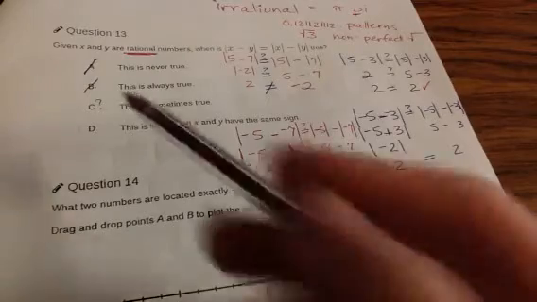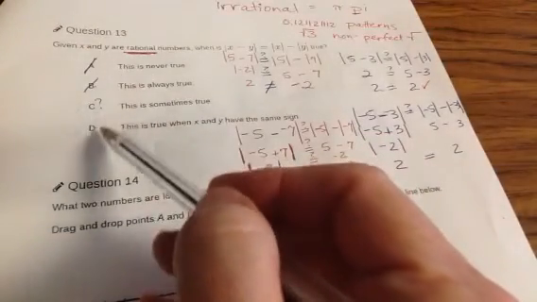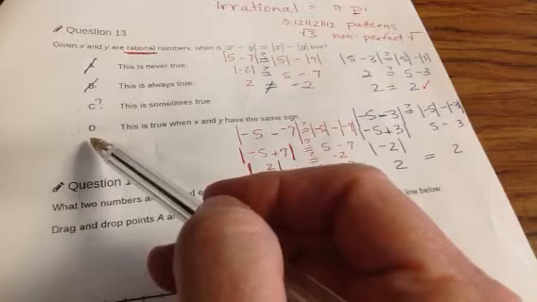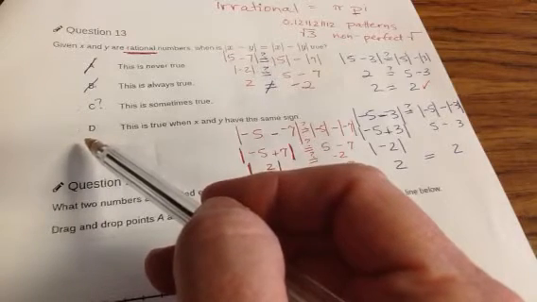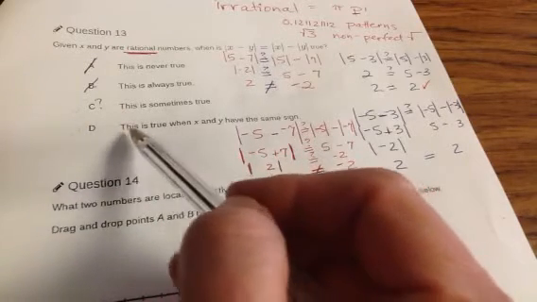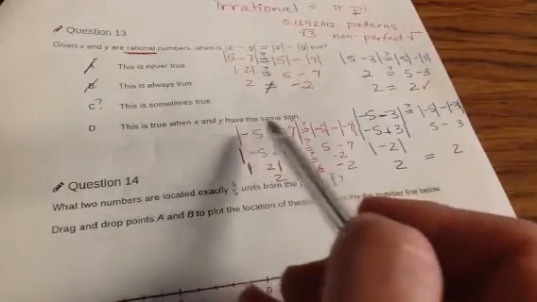So if you can eliminate some answers you know are wrong, you're taking your chances down and making it more likely that you're going to get your answer right. So we know it's either C or D. So now we have to test D. It's true when x and y have the same sign.